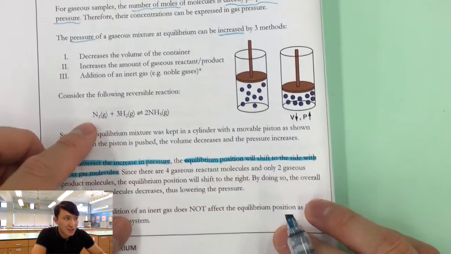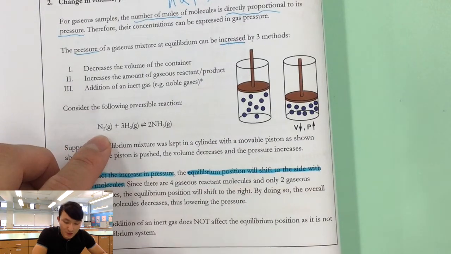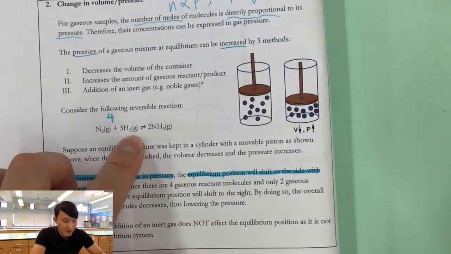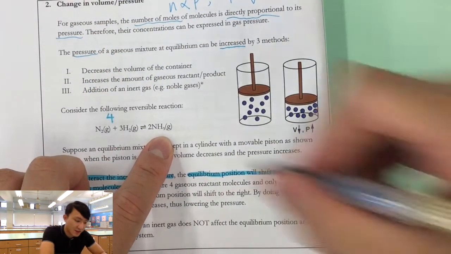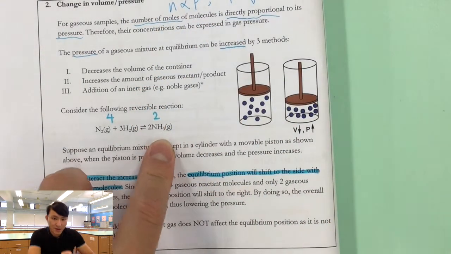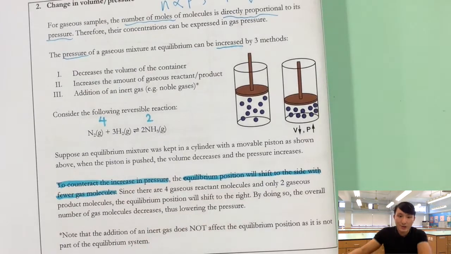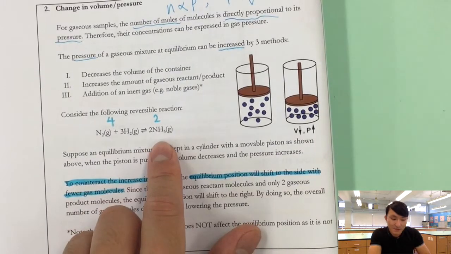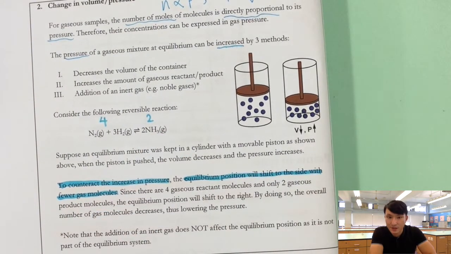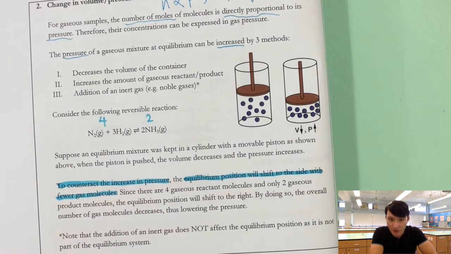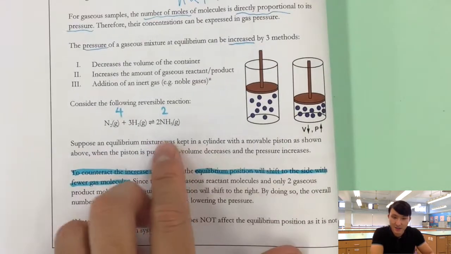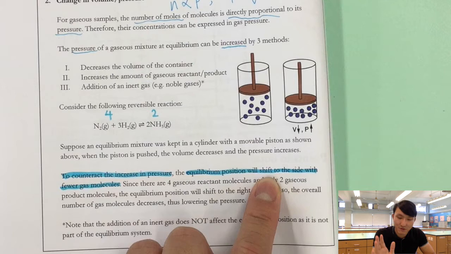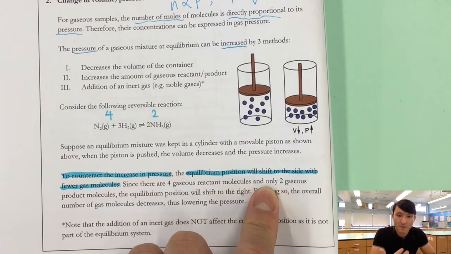Now here, if you look at the equation, we have 1 mole of nitrogen reacting with 3 moles of hydrogen gas. So altogether there are 4 moles of gas. And on the right hand side, it forms 2 moles of ammonia. So only 2 moles of gas. If the equilibrium position lies all the way to the right hand side, that means basically all of the molecules will be ammonia. Then you will have the fewest number of moles of gaseous molecules, and therefore the lowest pressure. So here you will shift the equilibrium position to the right hand side because the right hand side has fewer moles of gaseous molecules.